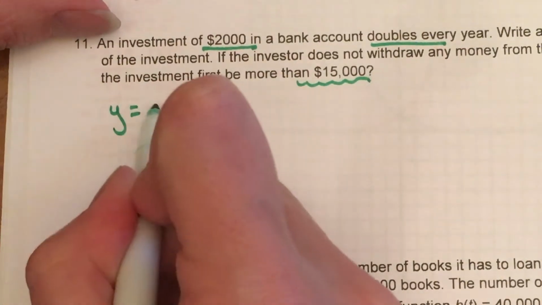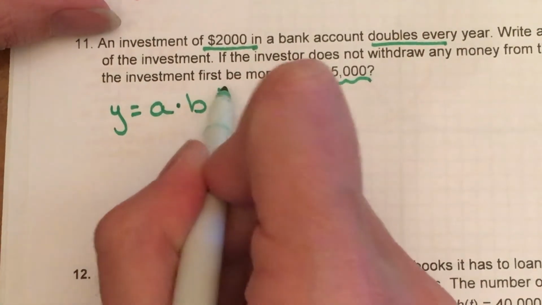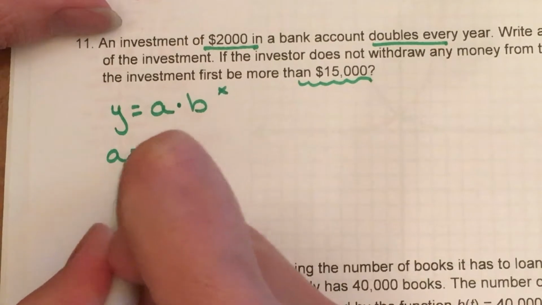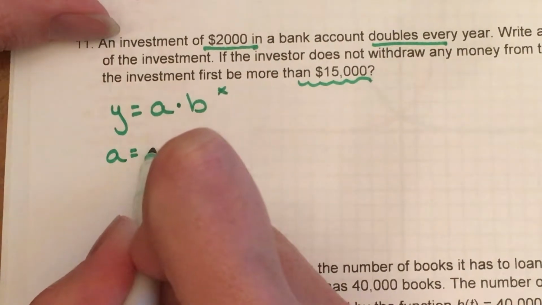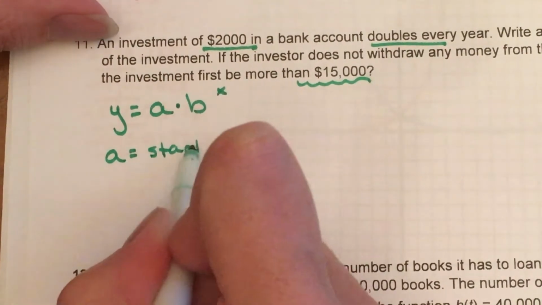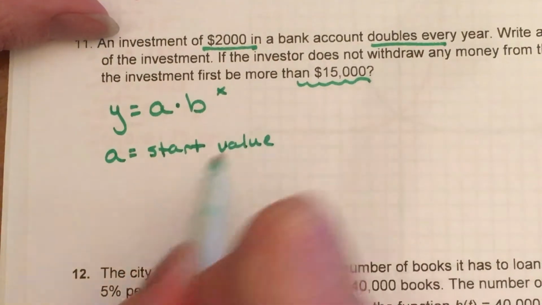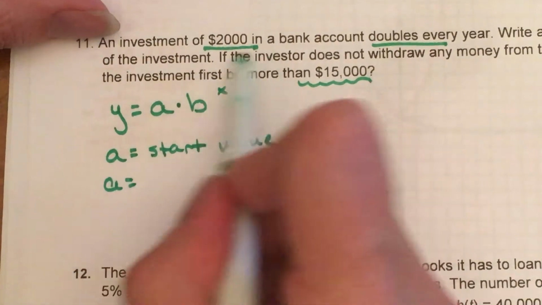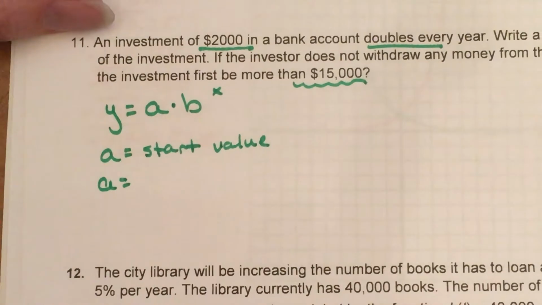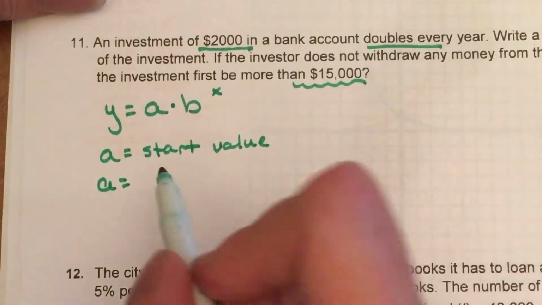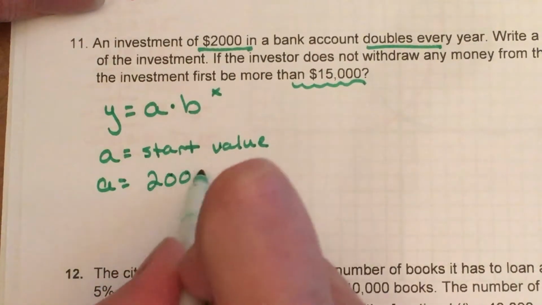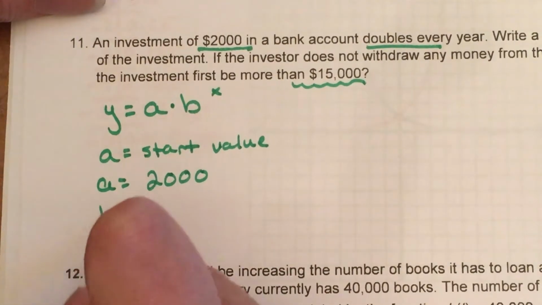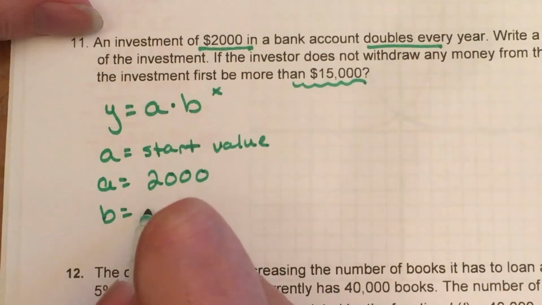So y equals A times B to the x. A is my start. It's my initial. So what is A in this problem? How much did he have to invest? $2,000. That's right.